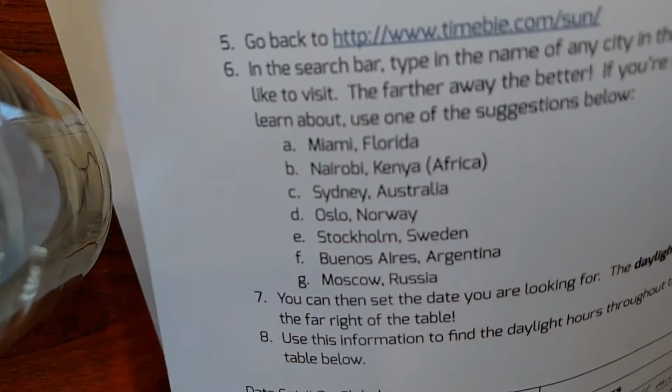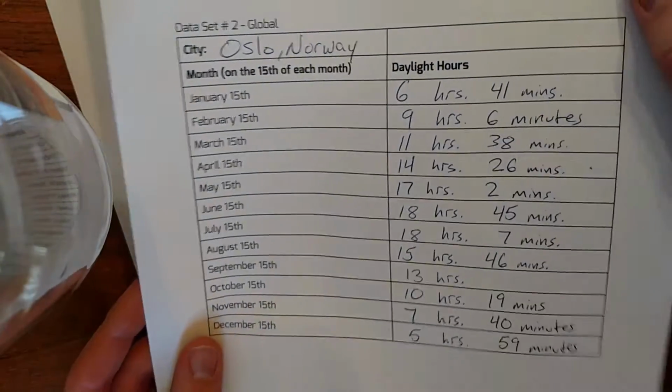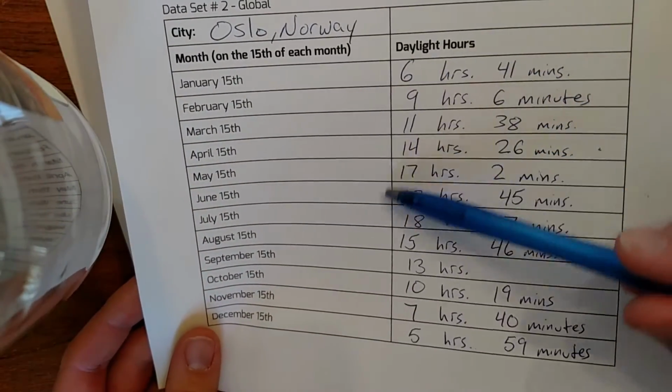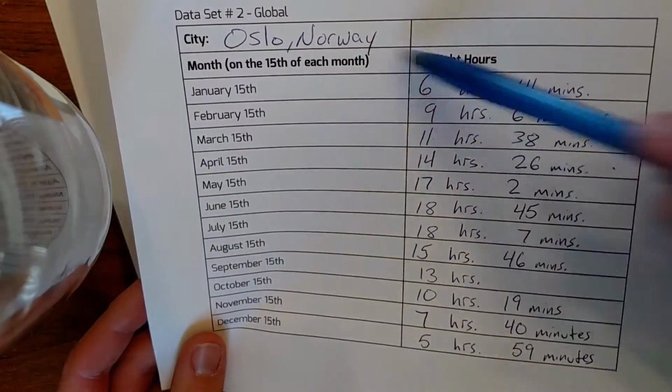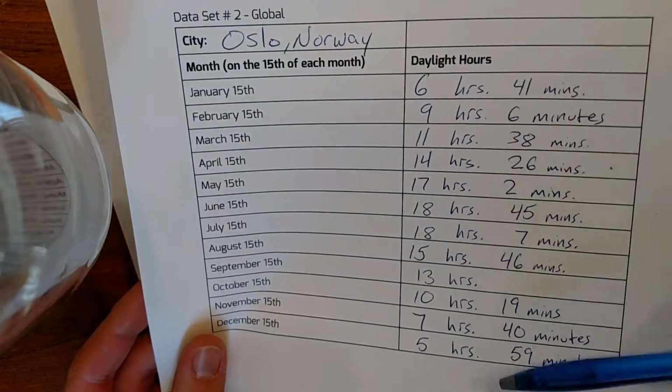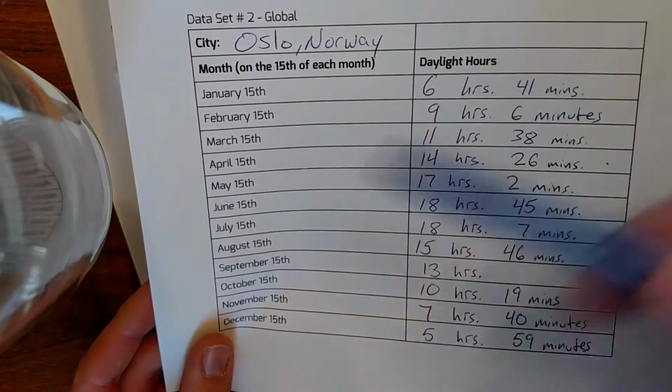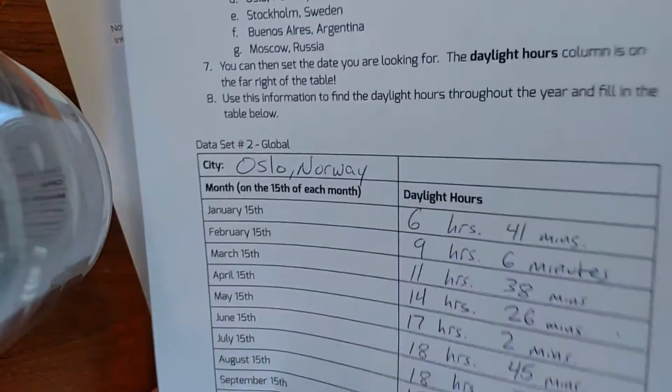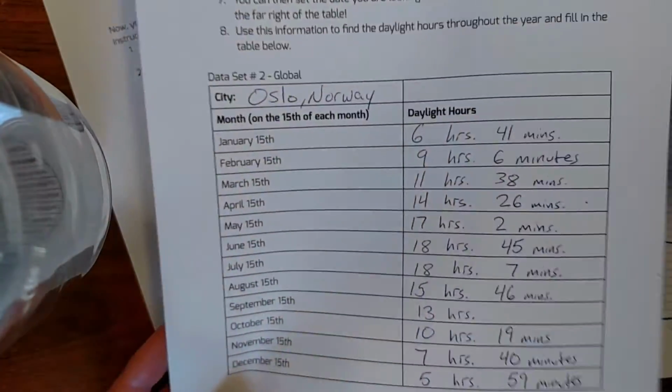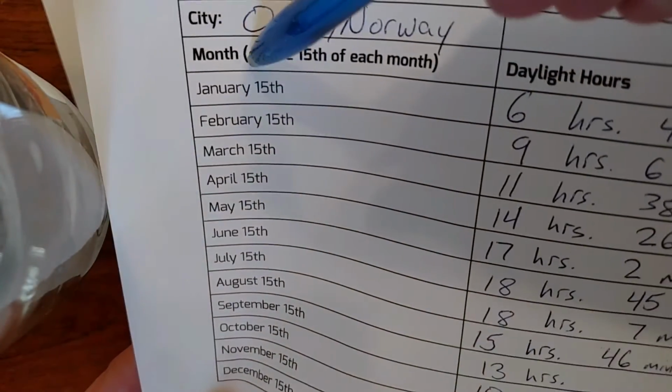You may have chosen Oslo. You may have chosen one of these cities. You may have chosen something totally different. But I have all of this information for Oslo. It's not the exact same numbers as Stanhope, but we're going to do the exact same thing that we did with Stanhope with the Oslo information. So I'm going to look at Oslo in January, right here.